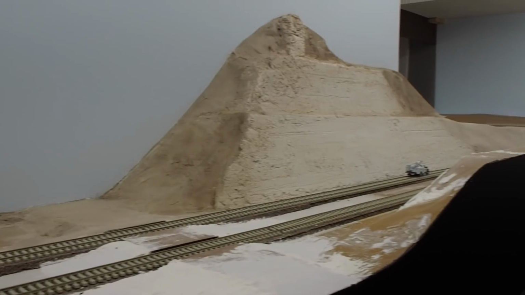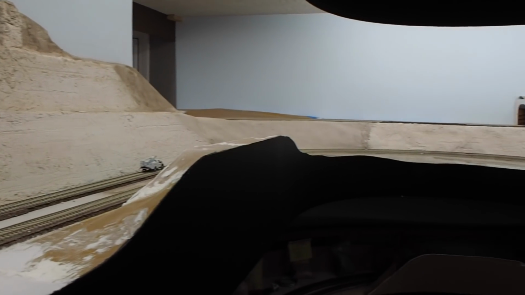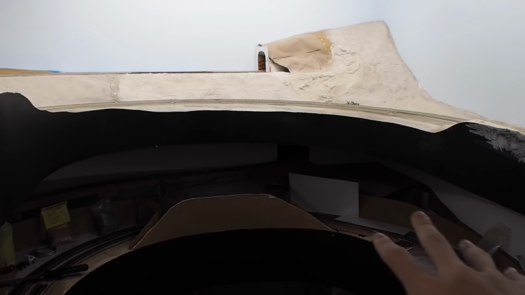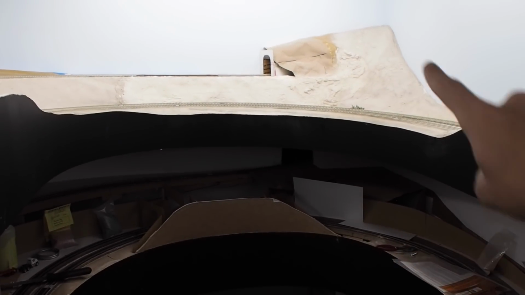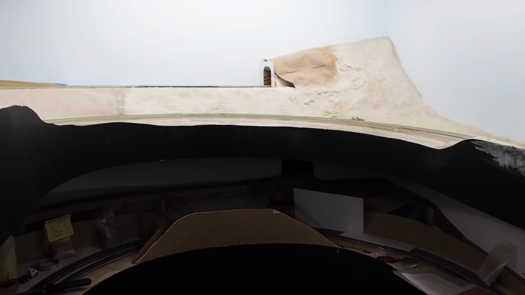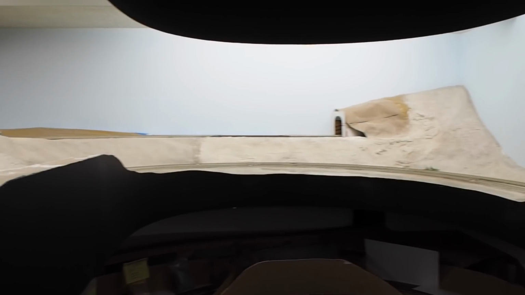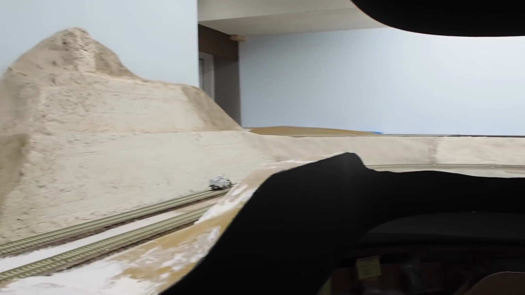I don't have much to show on the lower portions yet, but I will get working on this area just below us here. I showed this in the last couple of layout updates. I'm working on constructing Westminster Junction down here, so still a lot of scenery substructure like the stuff you see up here. Still got to do that down below, and then I'll get to some ground cover. But things are definitely coming along up here on the upper level, which is what I'm focusing on right now.